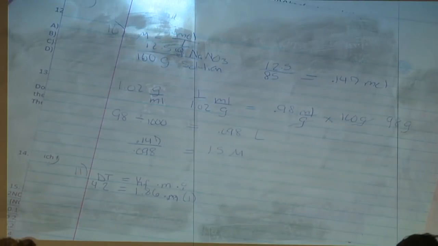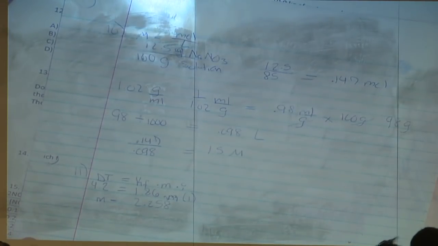So now we're just going to divide to figure out what m would be in this situation. So we get m equals 2.258. Now we have the molality, and we're going to use this to figure out what the grams is. So molality equals moles over kilograms.